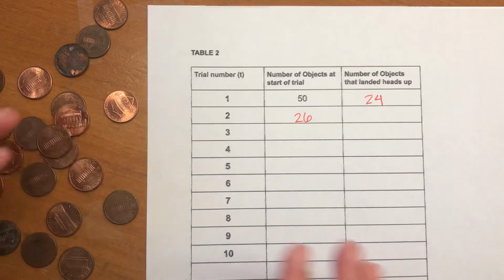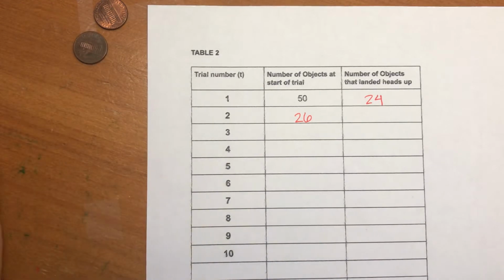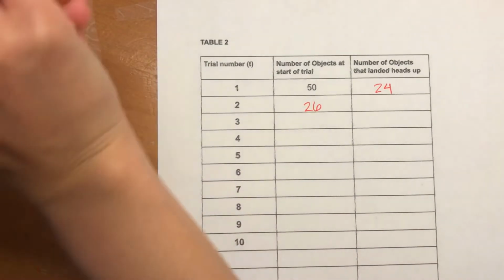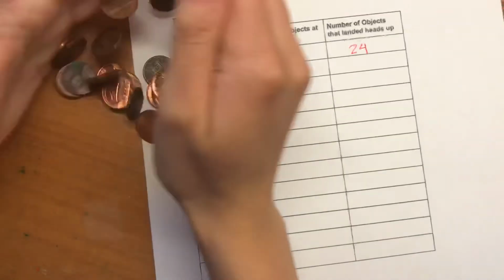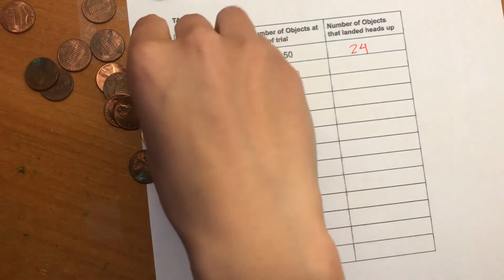I'm going to put those in my hand again, shake them up, see what happens. Now, how many coins do you think should land heads up? Ooh, I got this stack.